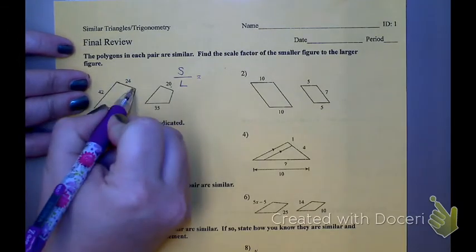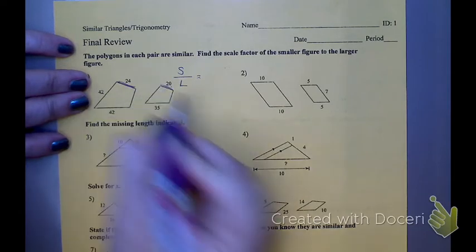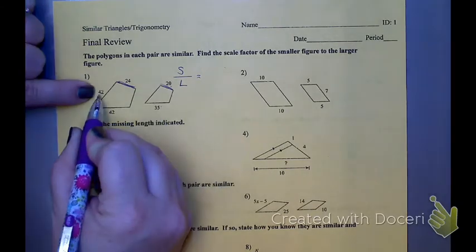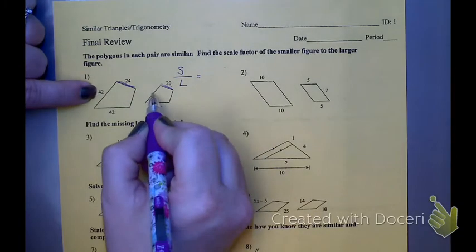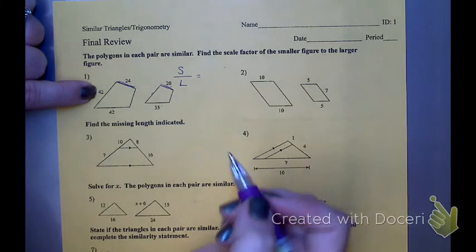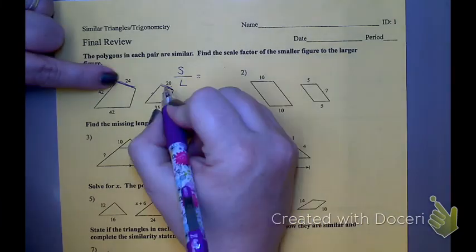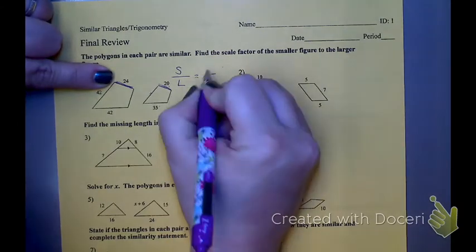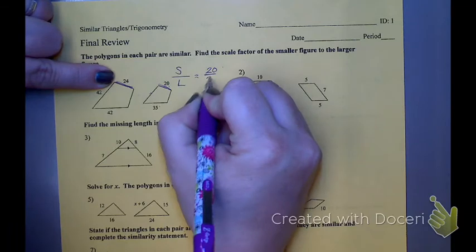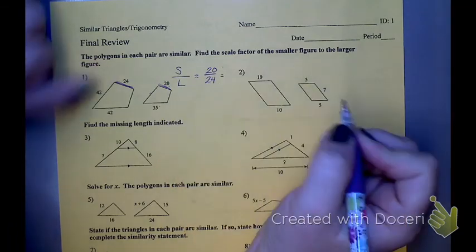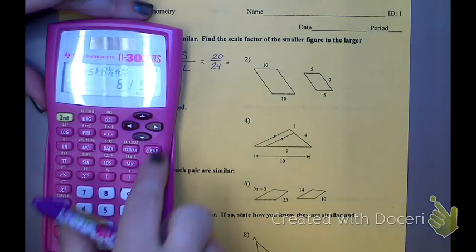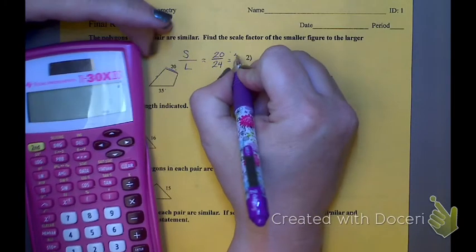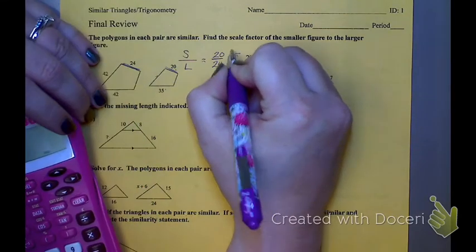In other words, I could pick the 24 and the 20, or I could pick the 42 and the 35. I couldn't pick this 42 because I don't know what that measurement is. Technically I do, but we just want to go with what's given. So I'm going to use the 24 and the 20, and the measurement from the smaller figure is the 20, and the larger figure is the 24. Now if I reduce that, I think I can divide by 4. If I divide by 4, I get 5/6, and that's my scale factor.